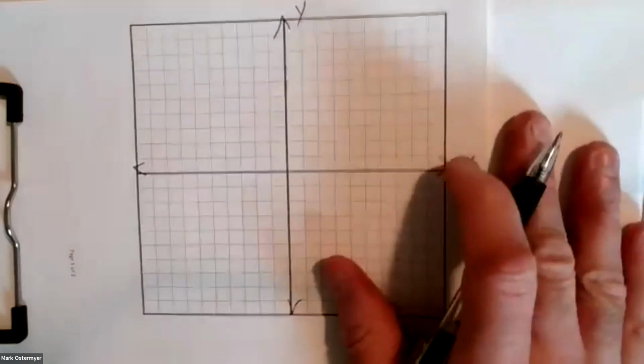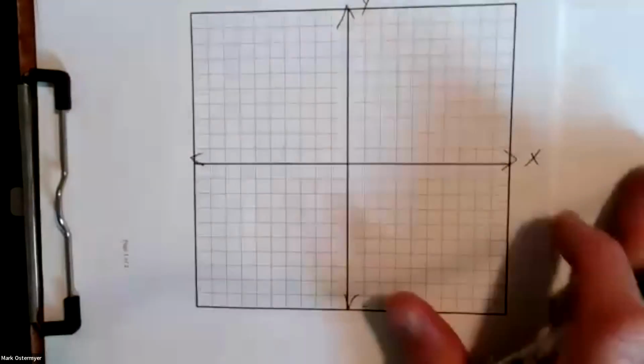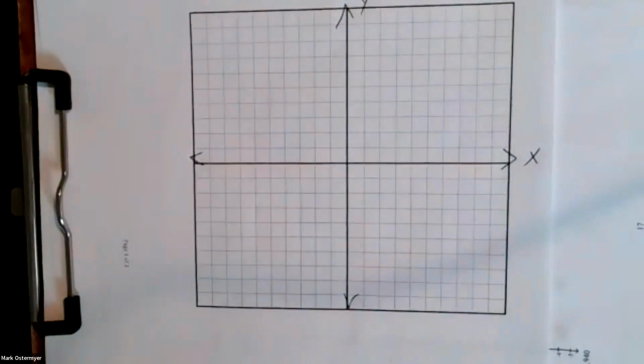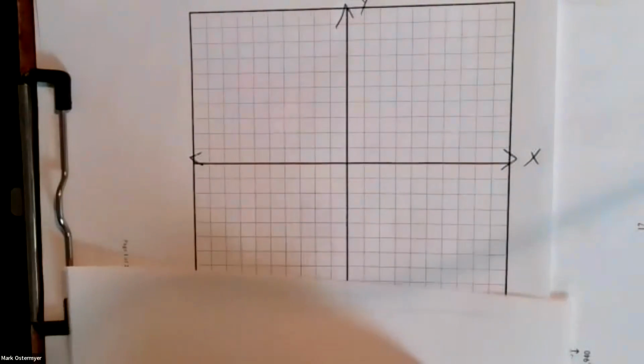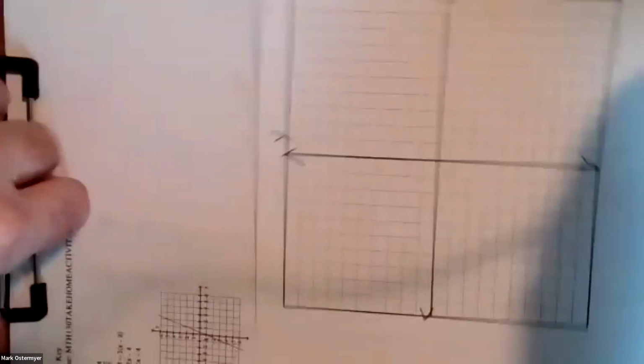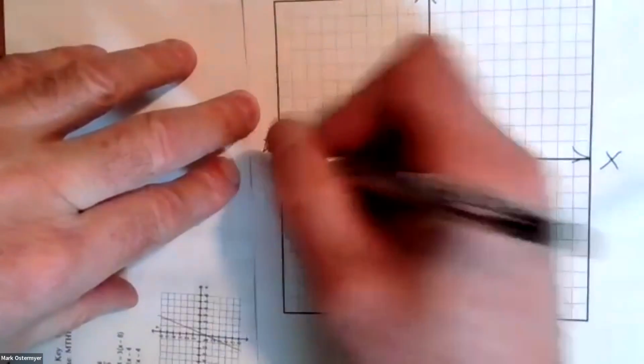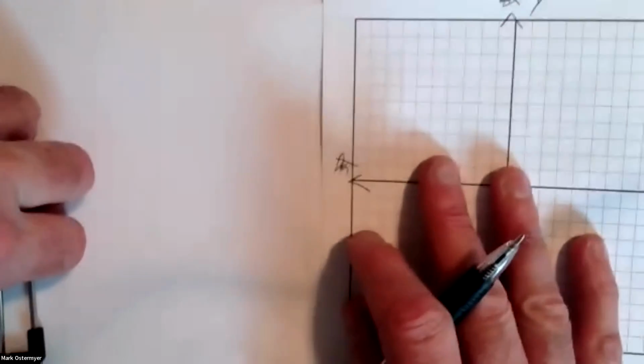All right, so we're going to try this out now. Hold on a second here. I'm going to call this the x-axis, this the y-axis. This is all turned around. Okay. Well, here we go. I'm going to try one out here.